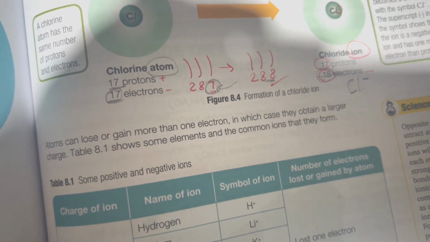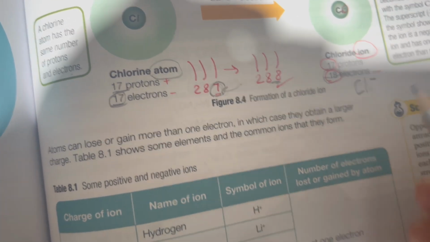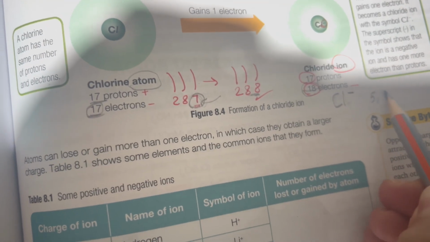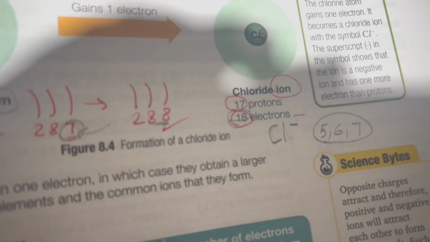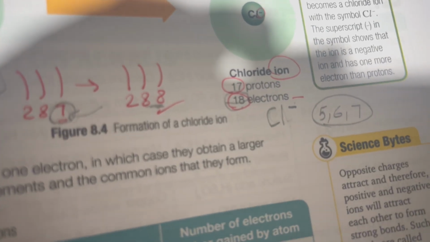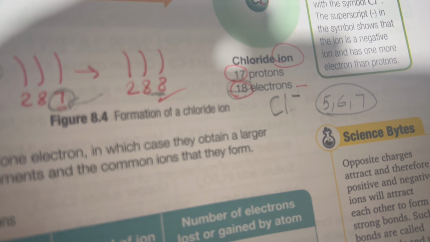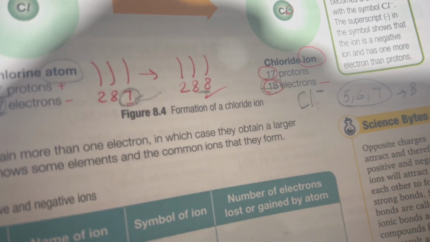Negative because it has a negative extra electron. And non-metals always have 5 or 6 or 7 on their outermost shell, and they gain whatever number they need to make it 8. So they always need to make the outermost shell 8.